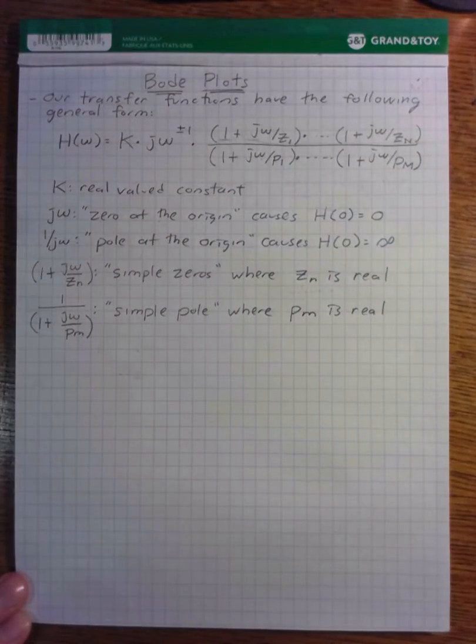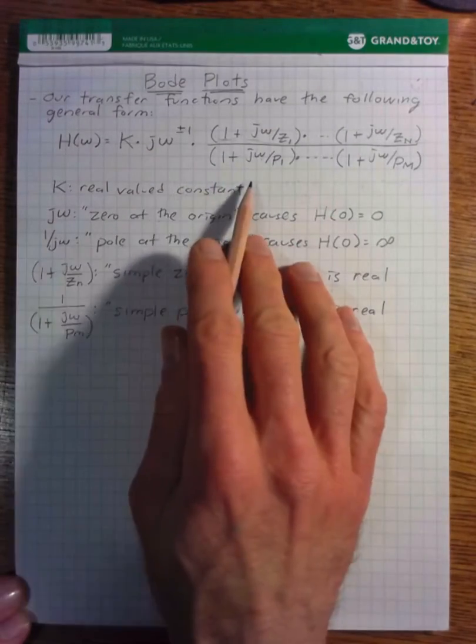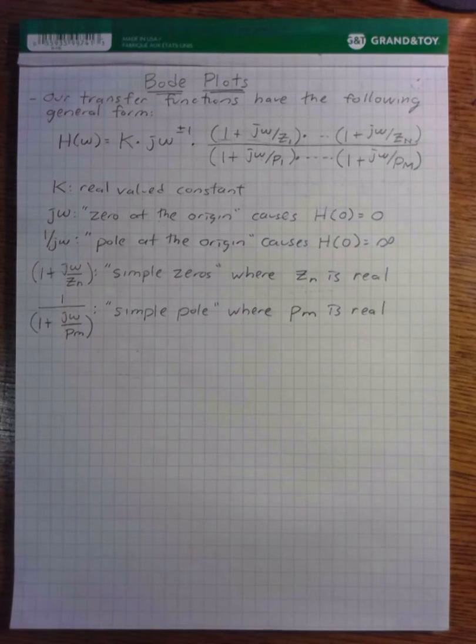And that's kind of where we're going with this lecture. But for now, I'm just going to keep this transfer function in this general form. We'll treat it in a very generic way just to introduce the idea of Bode plots. And then we'll conclude with some examples that'll hopefully tie it fairly tightly to the transfer functions that we get for actual real circuits.